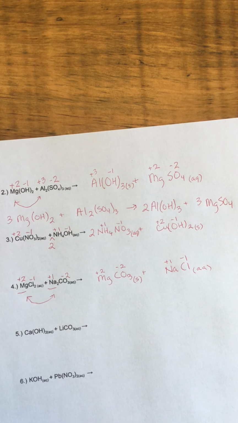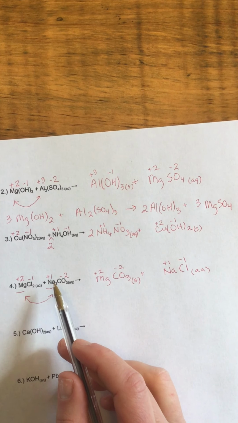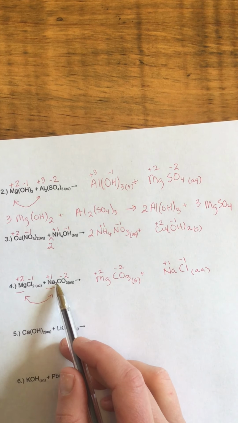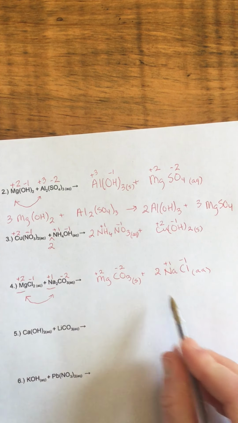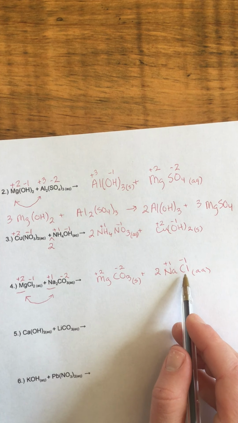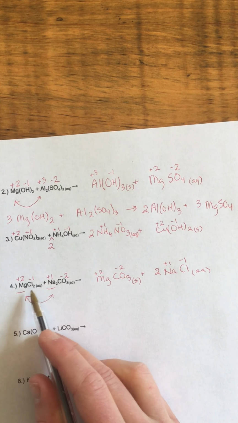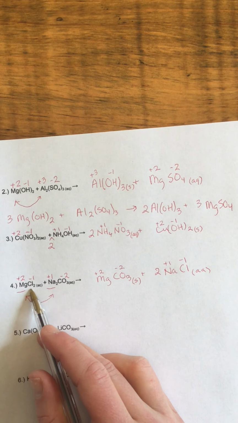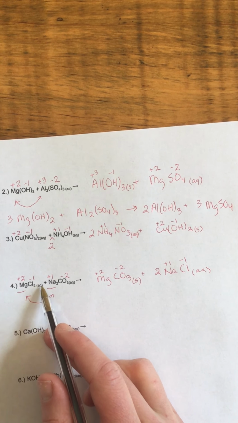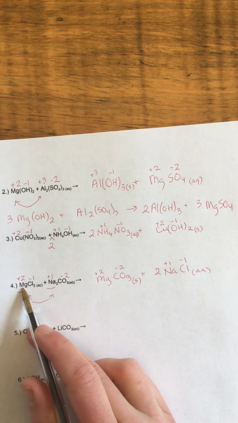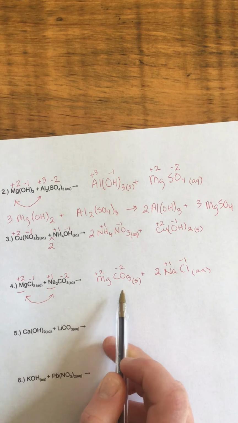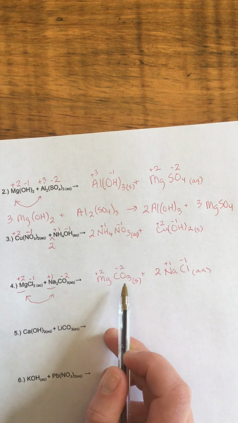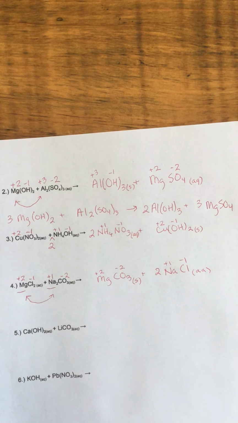Now to go through and balance this, again, we need to find something that's not the same on both sides. So here, sodium, on this side I have 2, on this side I only have 1. So I'm going to put a 2 here. That doubles the sodium, it also doubles the chlorine, which works because on this side I had 2 chlorines. So just to double check that magnesium and carbonate are also balanced, on this side I had 1 magnesium, on this side there's 1, and on this side I had 1 carbonate group, and on this side I have 1 carbonate group. So we're now done with number 4.